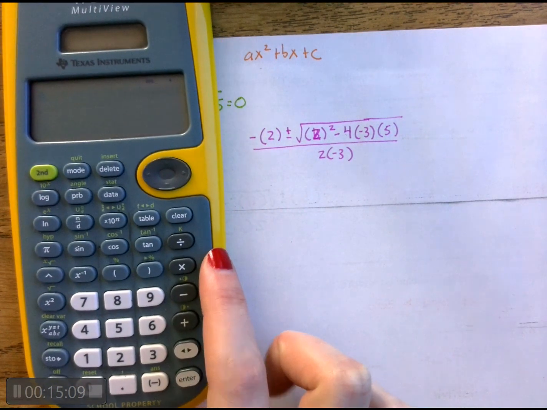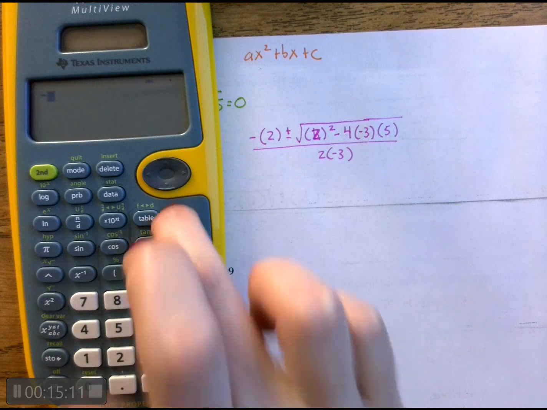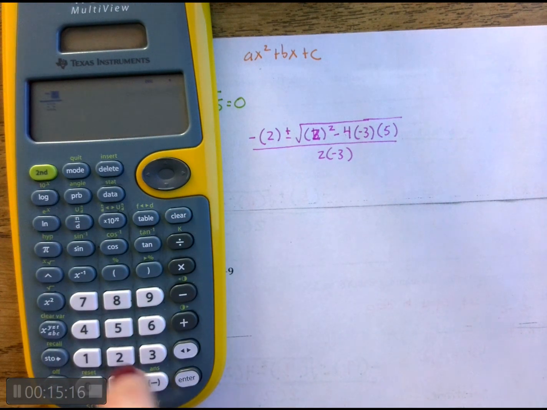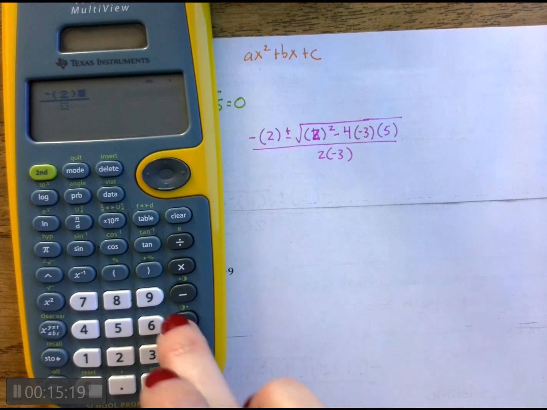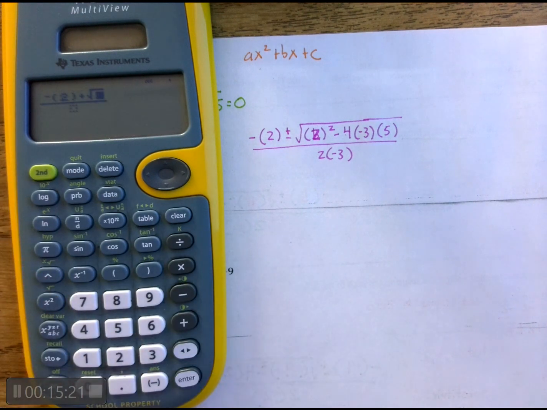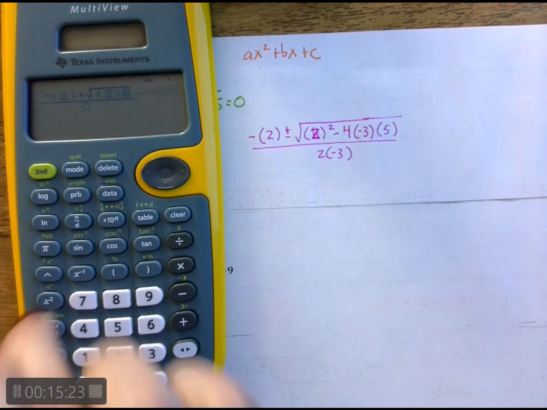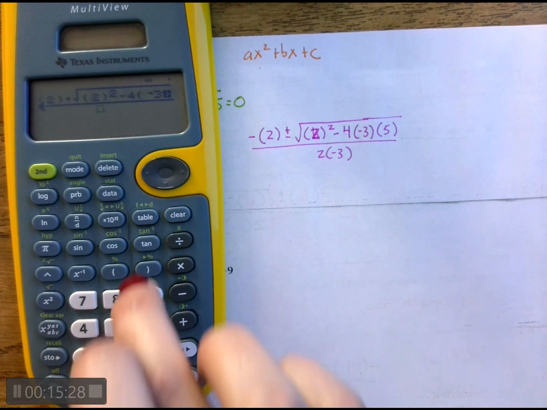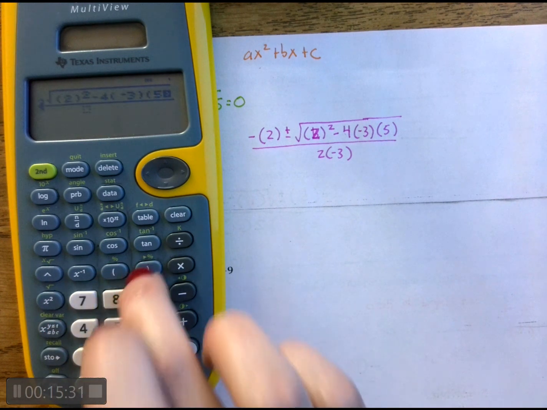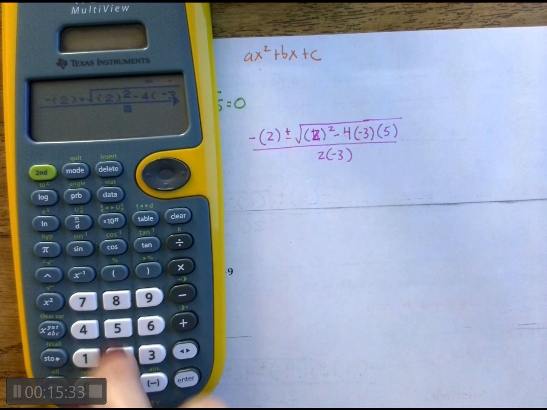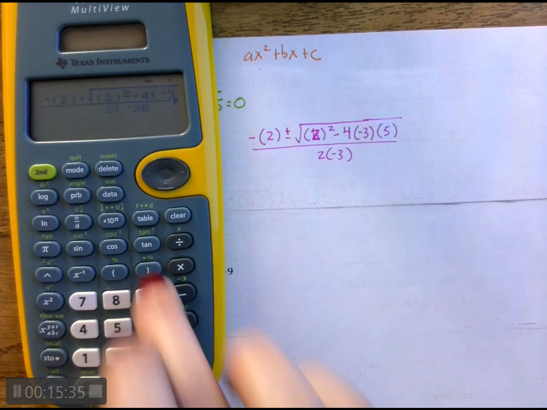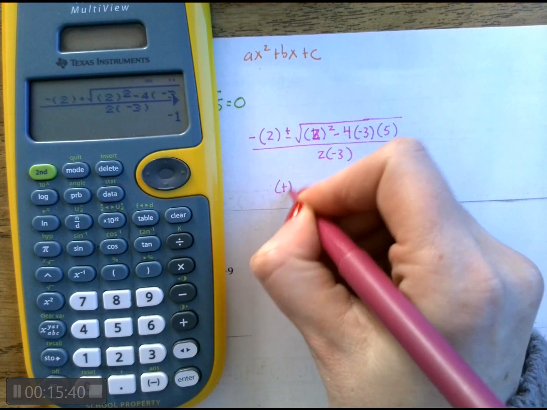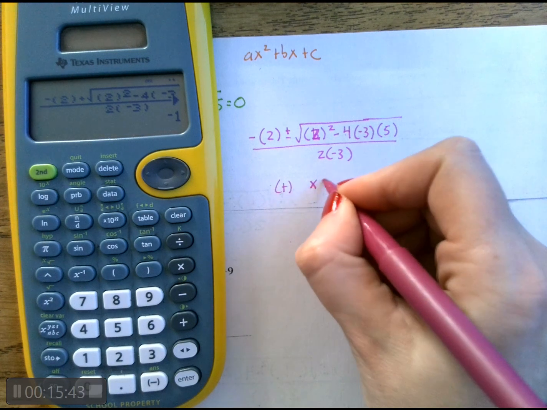There we go. So we're doing negative, whoops, that's not what we're doing. We've got to press the n divided by d button first for negative parentheses 2 plus square root 2 squared minus 4 parentheses negative 3, 5 all divided by 2 times negative 3. And it gives us, when we add, that x is negative 1.